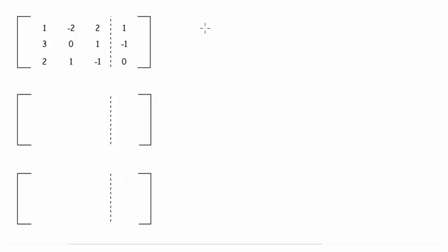Okay, from the first row we have x minus 2y plus 2z equal to 1. From the second row we have 3x, no lots of y, and 1 lot of z equal to minus 1. And from the third row we have 2x plus y minus z equal to 0.